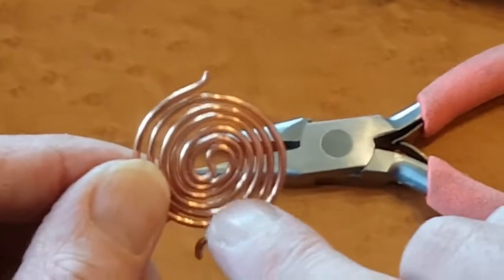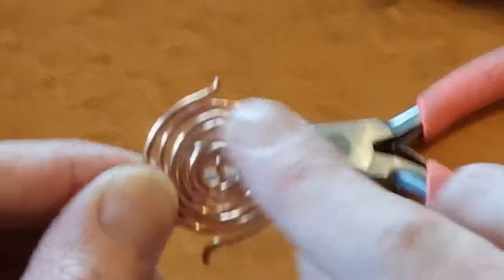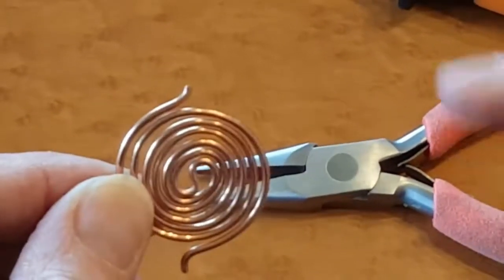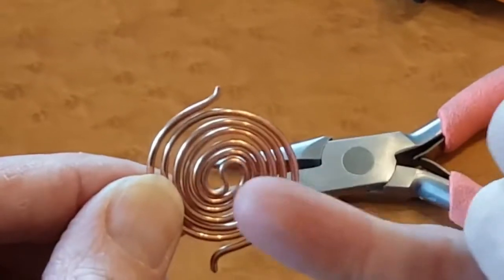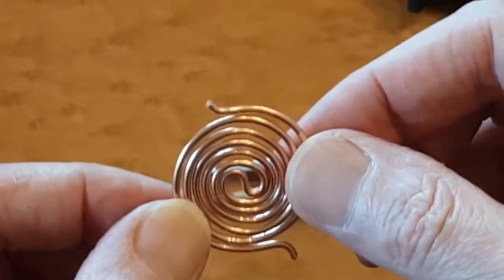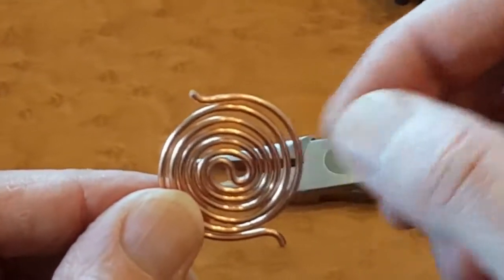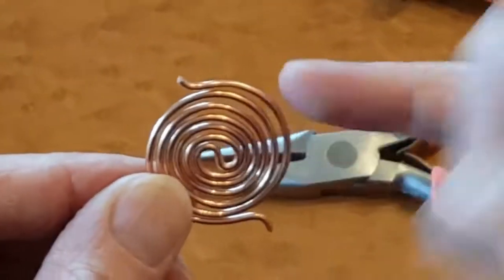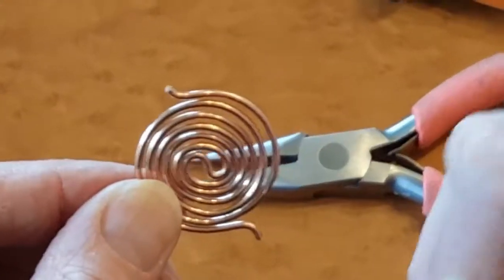The turning of the copper is clockwise, which means it draws the energy in from this side and pulls it out on that side. If we would turn it around and use it like that, it will do the opposite. It will bring it in here and put it out there.